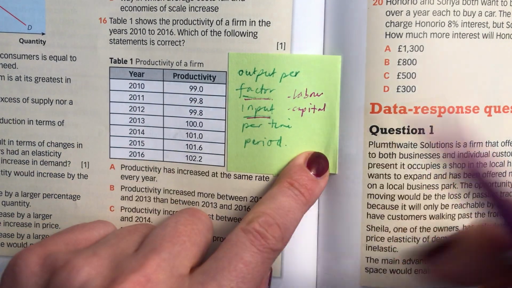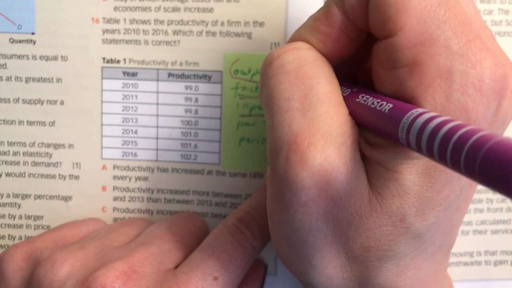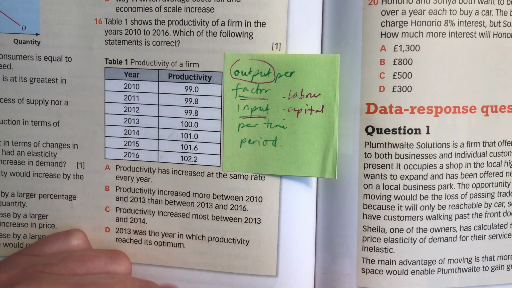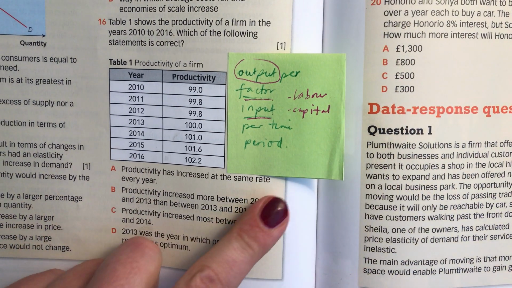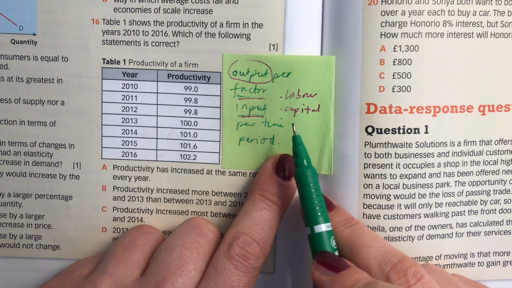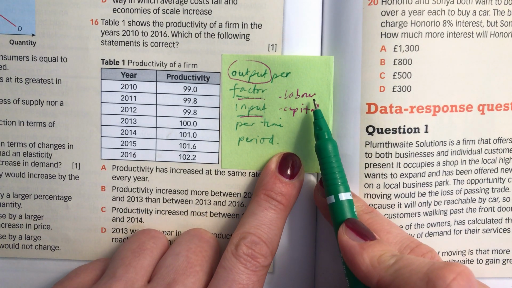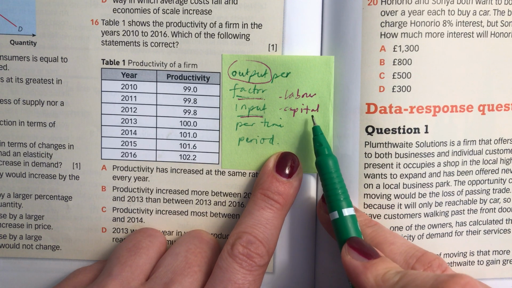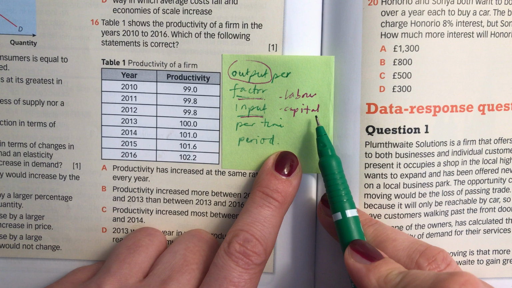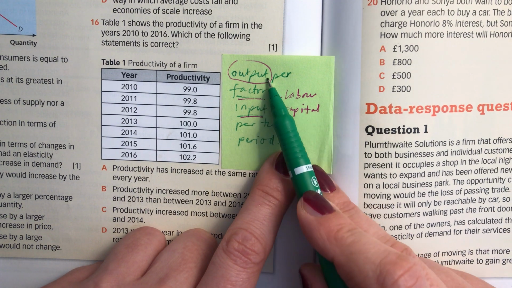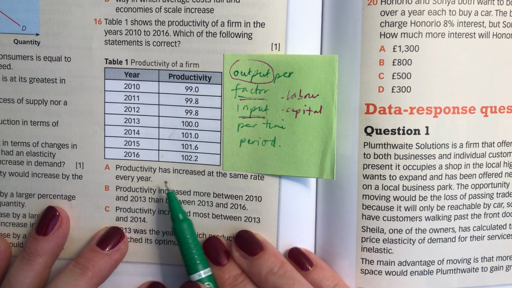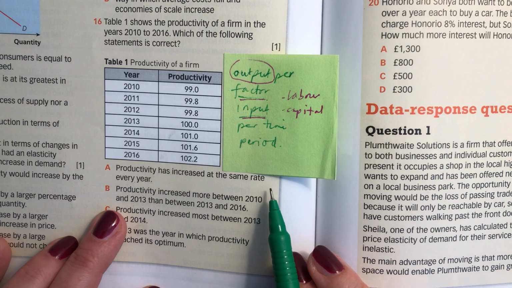So look, it's the output per factor input and then per time period. So every day or every week or every month or every year or something like that. And very often you're looking at the productivity of your labour, which would be your output per worker per time period, or capital output per machine per time period. And if your productivity is going up, then that means you're getting more output out of the thing that you've put into the business. So productivity has increased at the same rate every year.